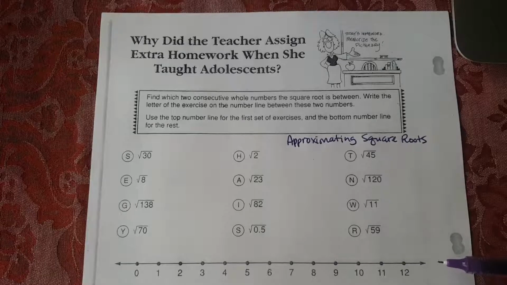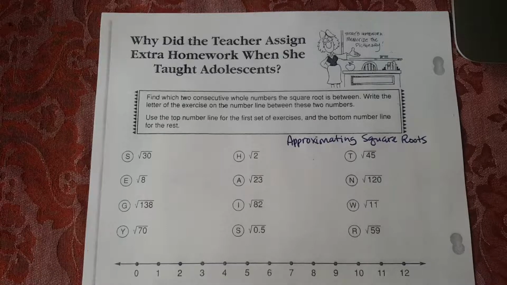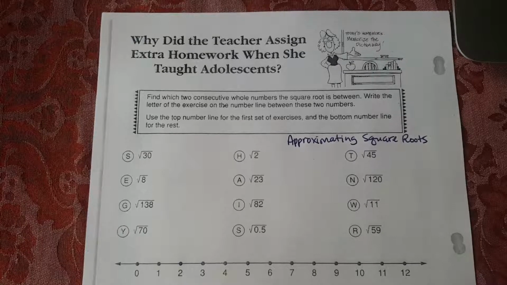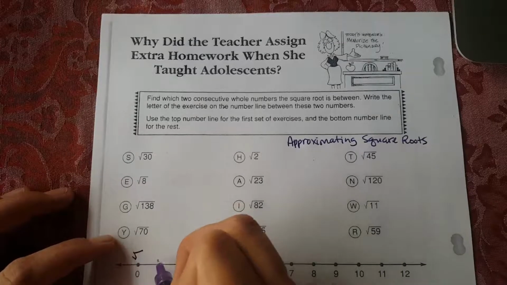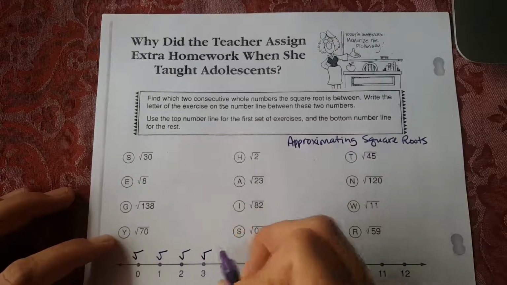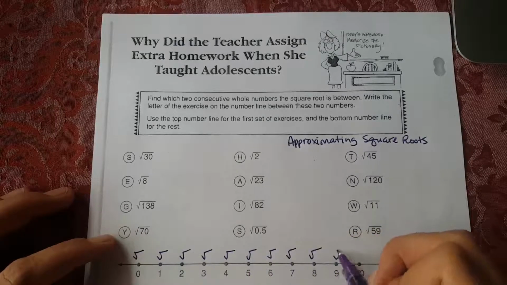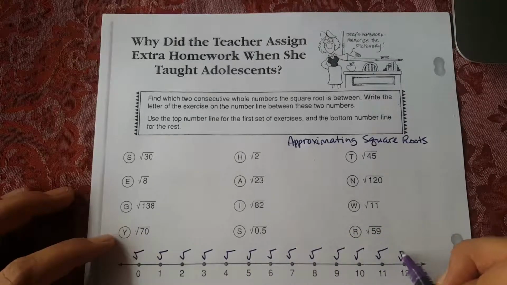The reason I like this worksheet is because if you look down here at the bottom, it gives you this number line, which obviously starts at 0 on the left side and moves over to positive 12 on the right side. And so the key is to set up a number line of square roots. So we basically just want to write the square root above this that is equivalent to the number below it.